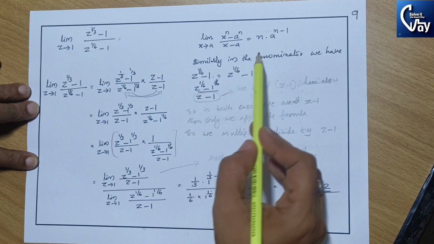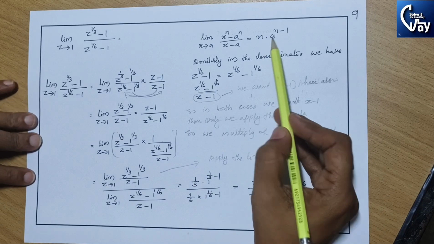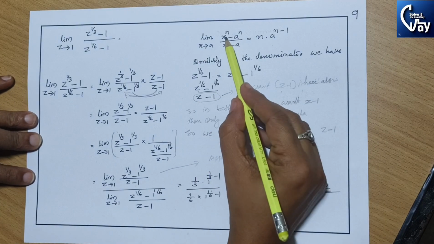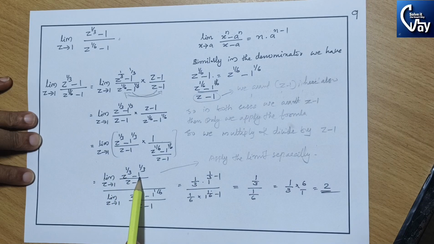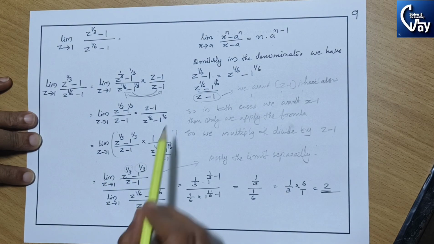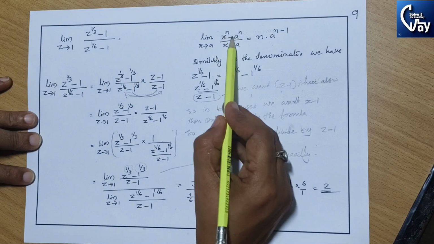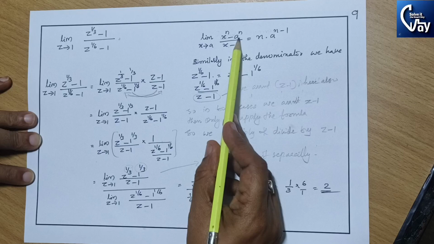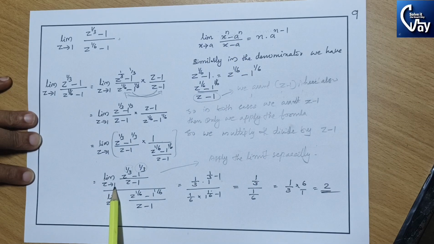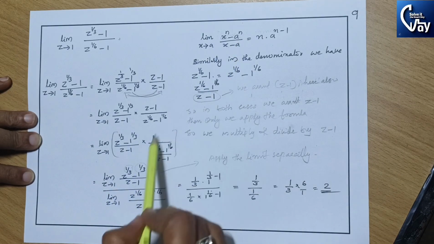Now compare this with our original equation for the formula. Here x raised to n minus a raised to n. Here it is z raised to 1 by 3 minus 1 raised to 1 by 3. These powers are the same. Then divide by x minus a. Divide by z minus 1. So in the case of the denominator also, z raised to 1 by 6 minus 1 raised to 1 by 6 by z minus 1. X approaching a. Here z approaching 1. So both of them are similar.